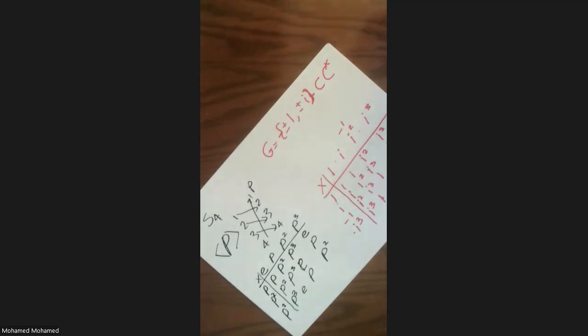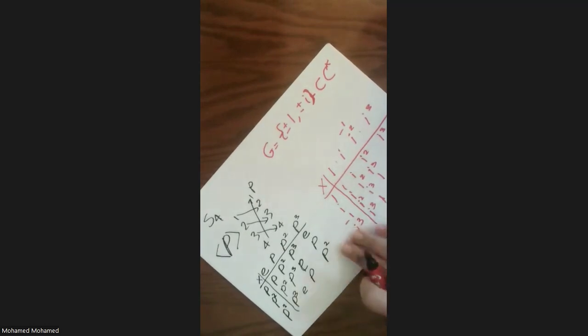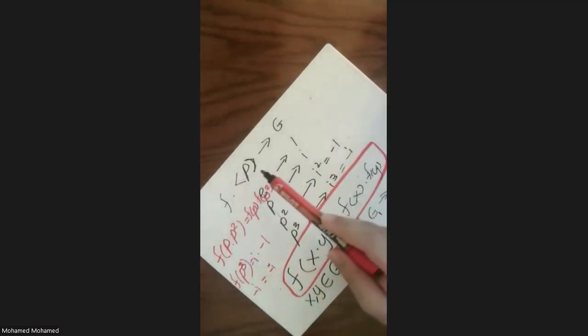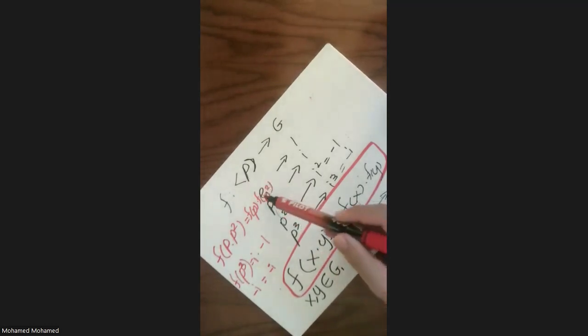And the multiplication table of it is as shown. Now I can make a bijective map that takes each element in the cyclic group of rho to an element of this subset of the complex numbers.